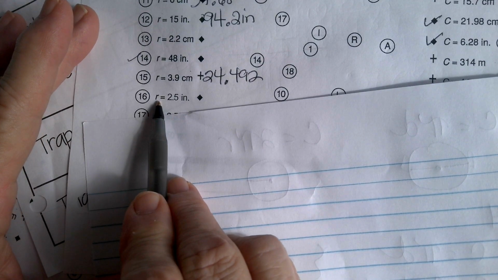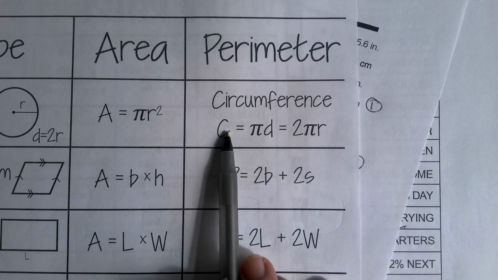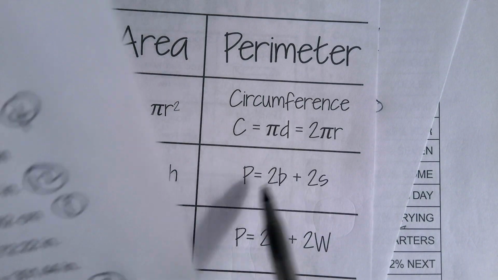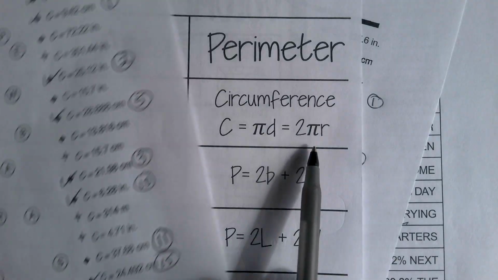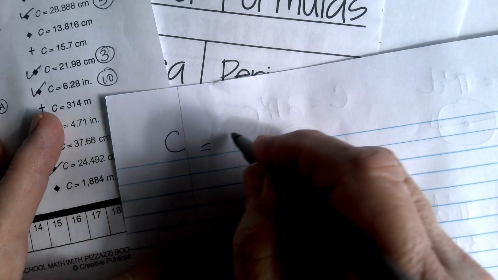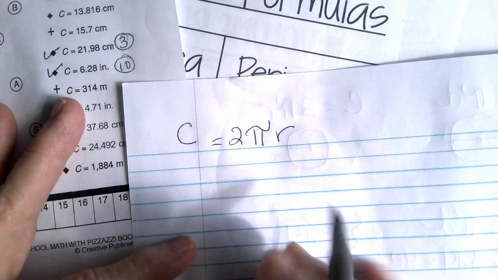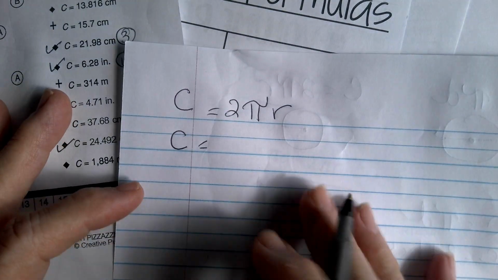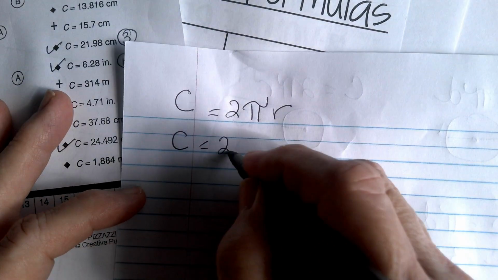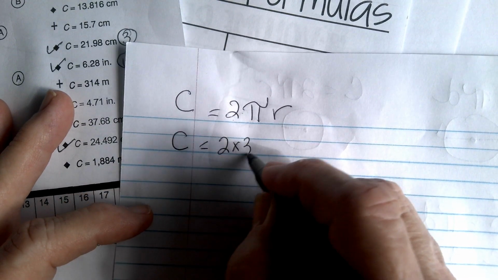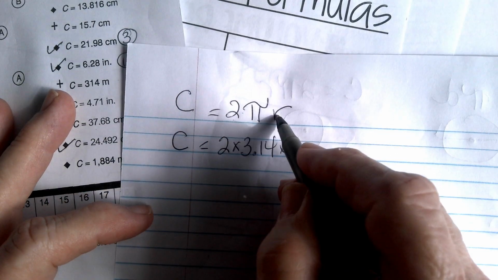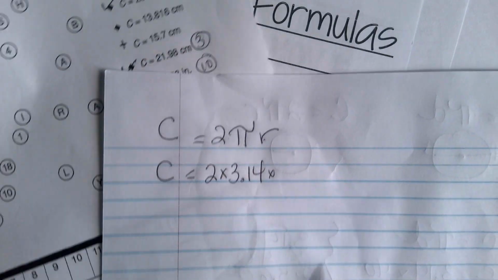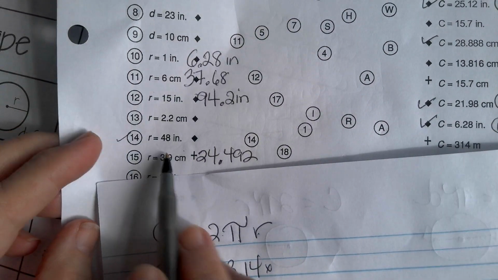So do we use the radius formula or the diameter formula? Which formula do we use? Yeah, because that's a radius. So I'm going to use the radius formula. So it's C is equal to 2 pi r. And we've got our recipe or our formula. Let's fill in the ingredients. It says put in a 2, multiply it by a pi value, and then put in your radius. What is the value of the radius? 48. It is 48.